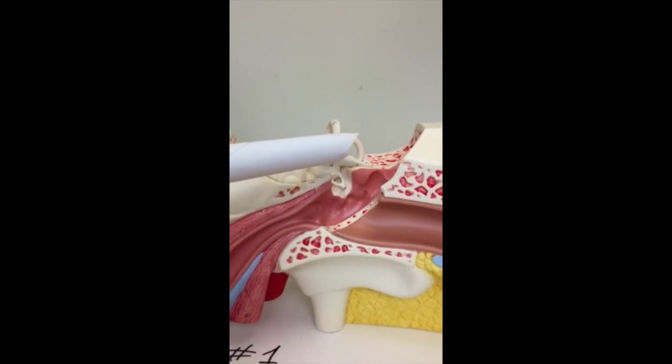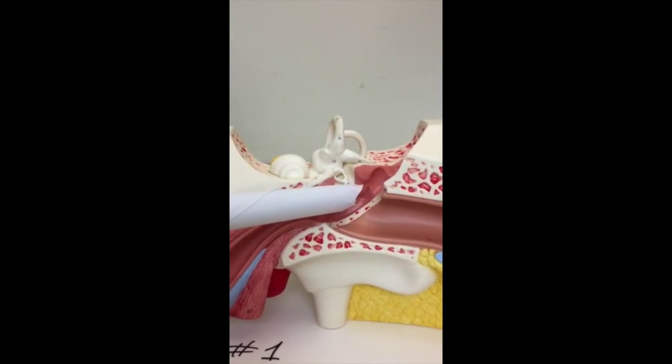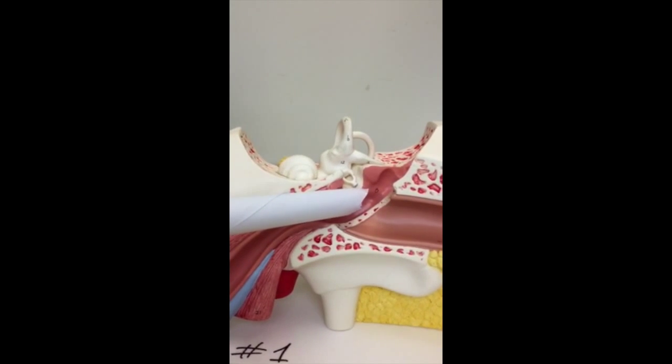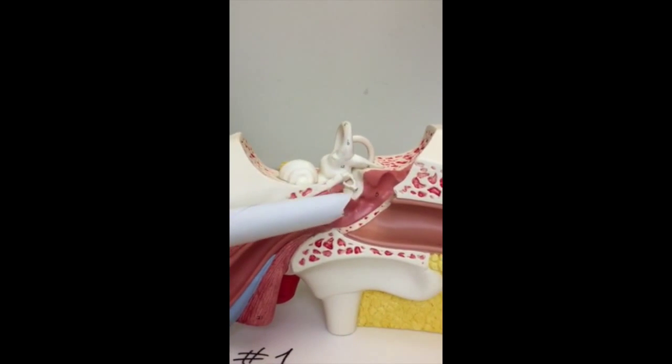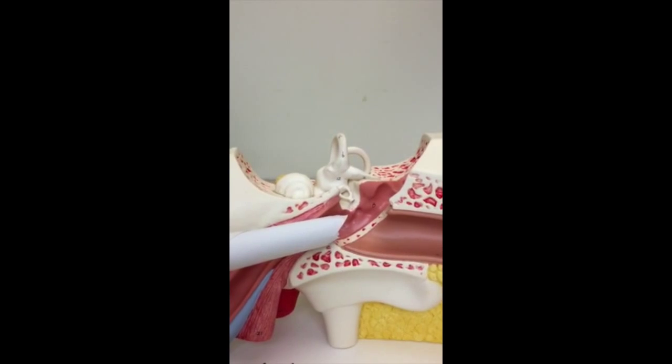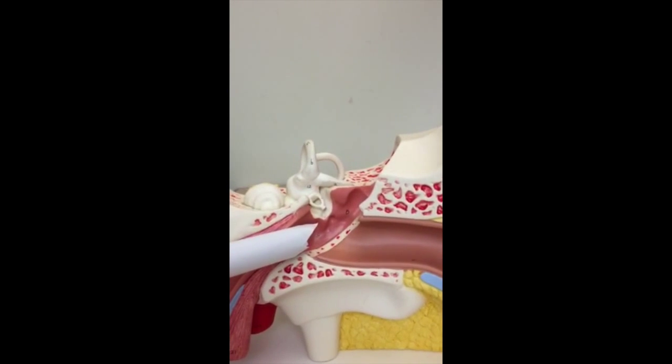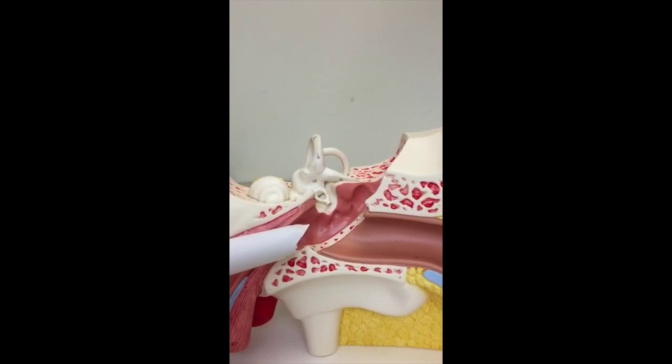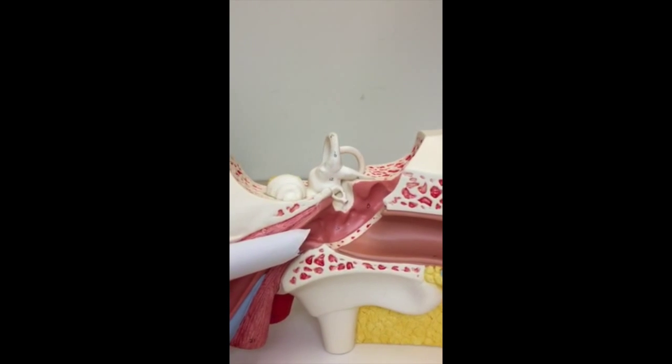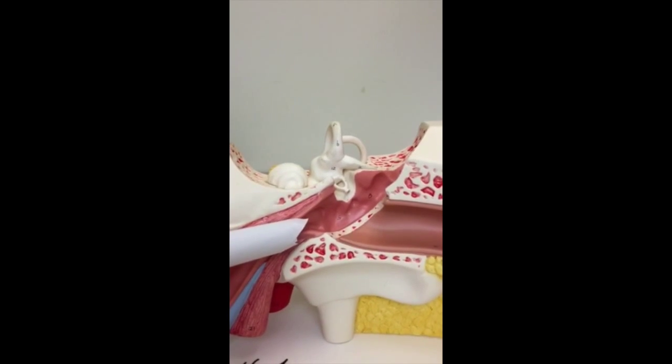in this general vicinity. More inferior to the epitympanic recess is the tympanic cavity proper, which is located in this area right here below the stapes and leading up until the start of the eustachian tube on the anterior wall of the middle ear. The middle ear is known as an impedance matching system.